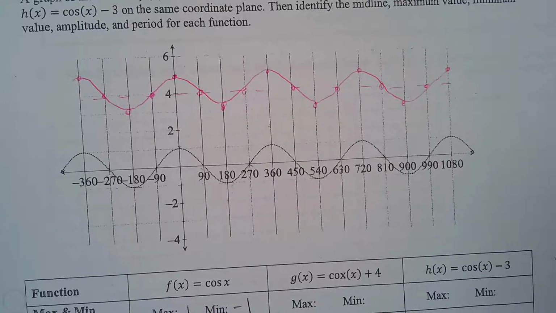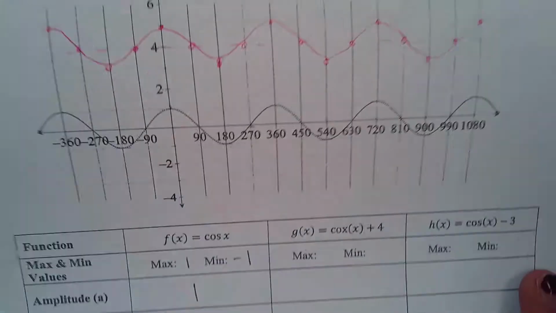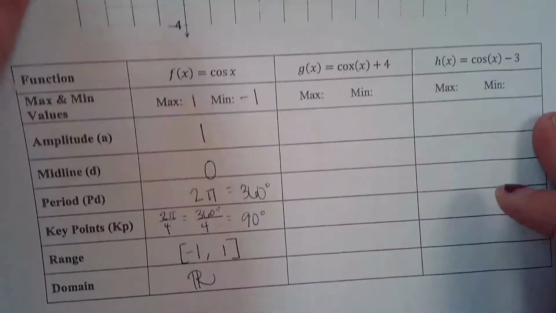Do you have any questions on that? So we're all good? Okay. So once we've got it graphed, we can go fill in that table. It shouldn't be too bad from there. So, what is our max now?